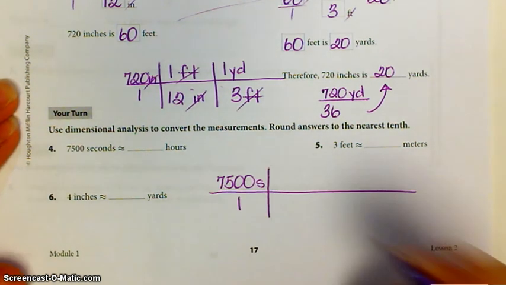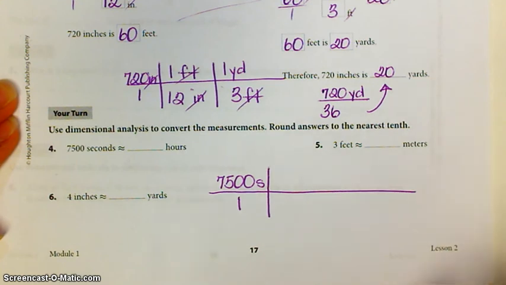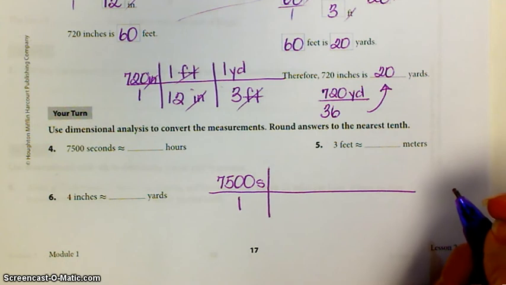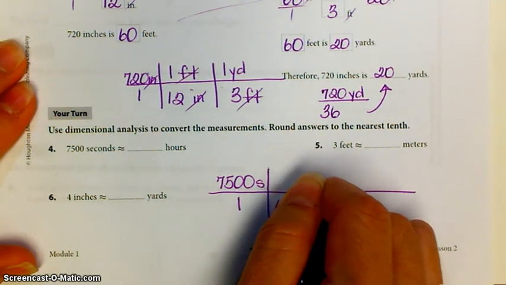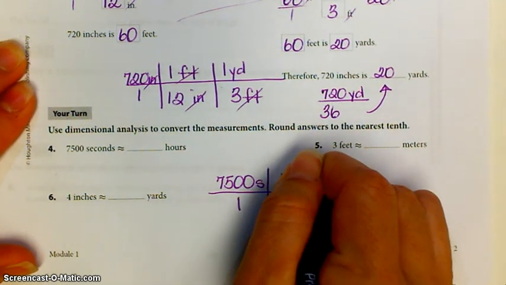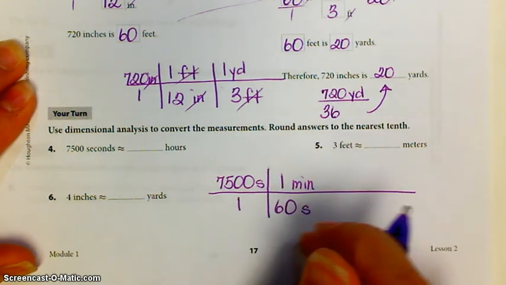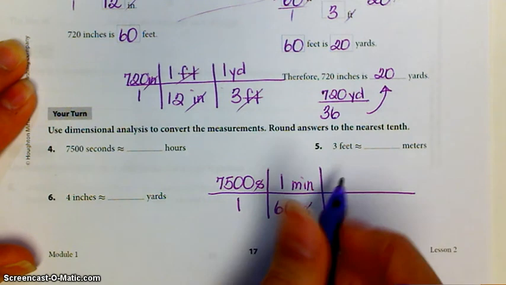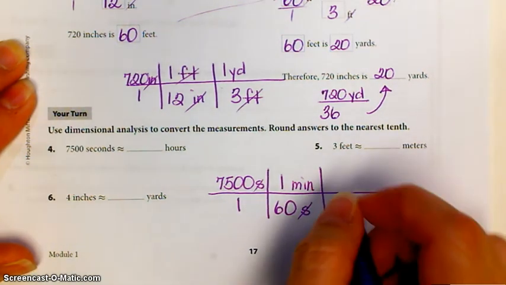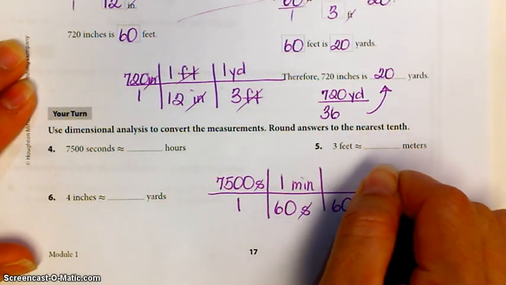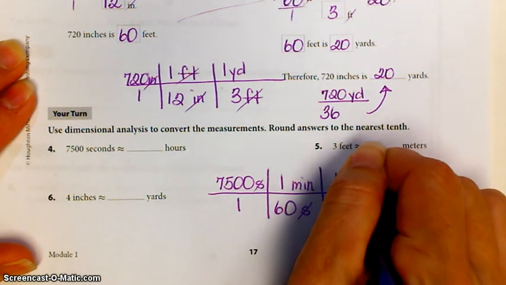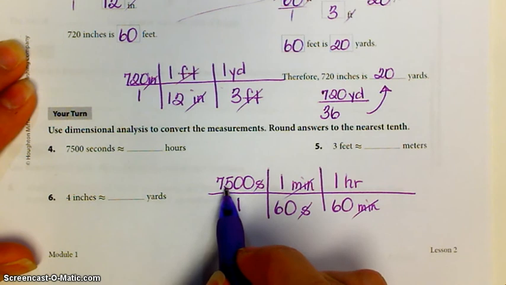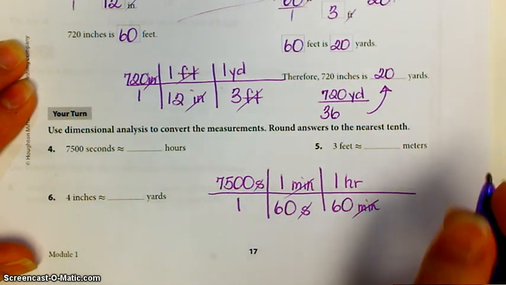So I'm going to start off and just make my 7,500 seconds look like a fraction by placing it over 1. And then I think, you know what? There are 60 seconds in 1 minute. And I make sure that the part that has the seconds is down below, so it's catty corner and it will cancel. Then I've got to go from minutes to hours. There are 60 minutes in 1 hour. Minutes cancel.